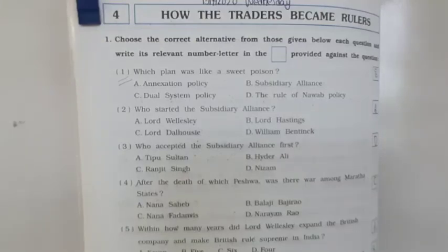Their class teacher, who was sitting beside them, said, "Children, this too is a policy. The third party takes advantage of a quarrel between the two. The British expanded their empire in India with such a policy."